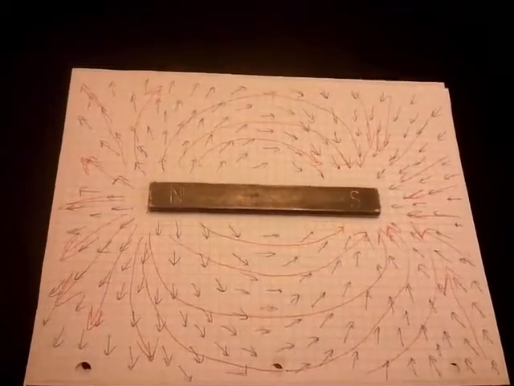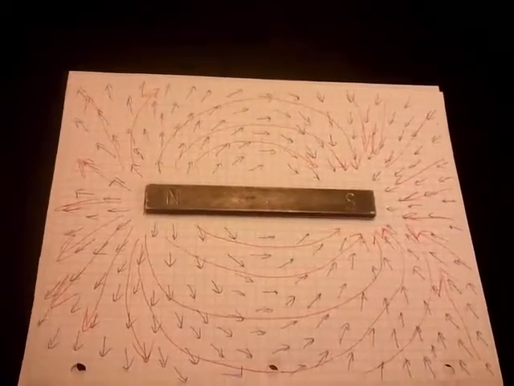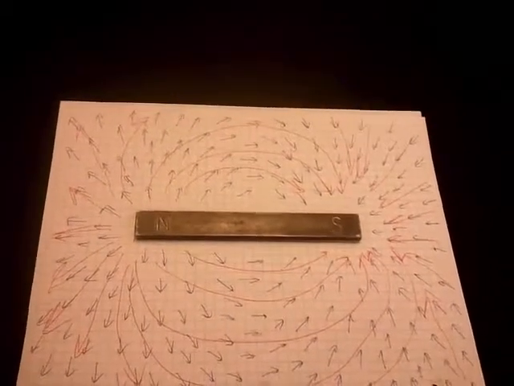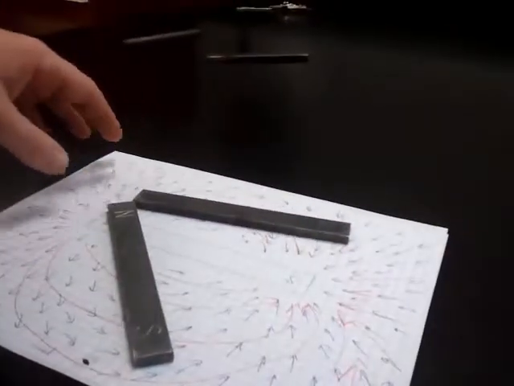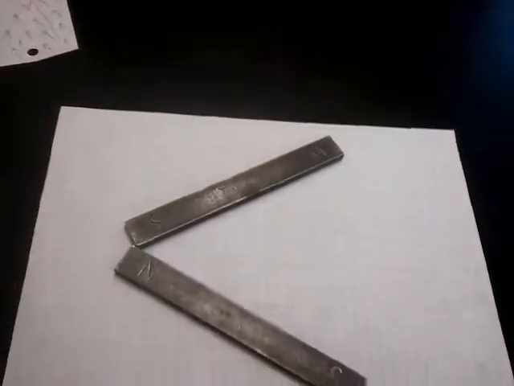You're going to be making these plots. You're going to have to make 3 of them. You can do a 4th for extra credit. The first one will have 1 bar magnet on it. The second and third should have at least 2 bar magnets on them. So set them up any way you want, whether or not you want to kind of make a really cool design. You could do something like this. Trace them out. Get your compass and start building your vector plot.